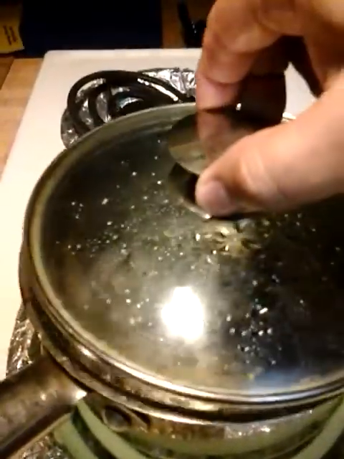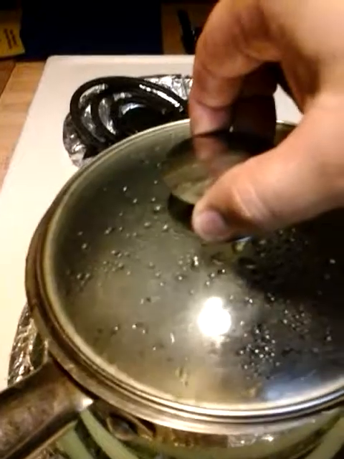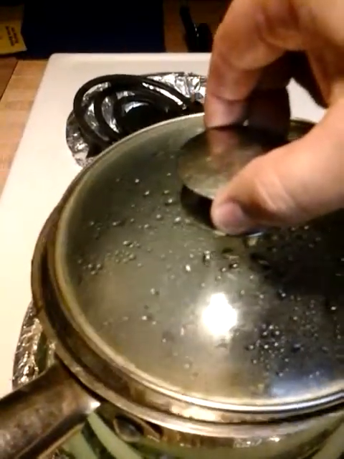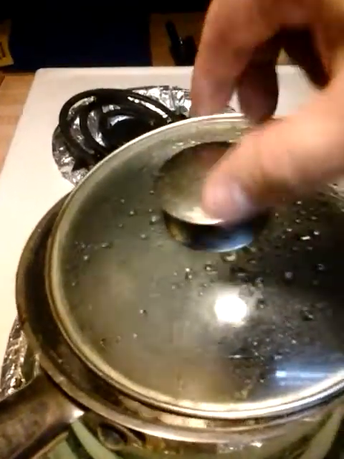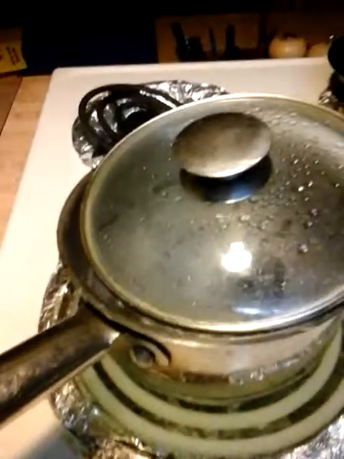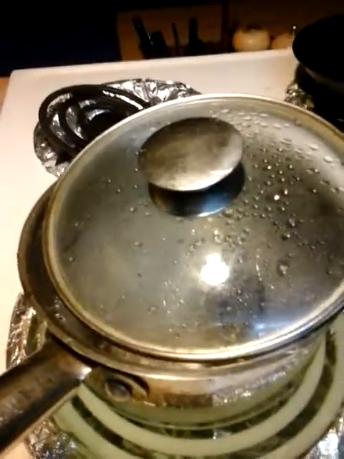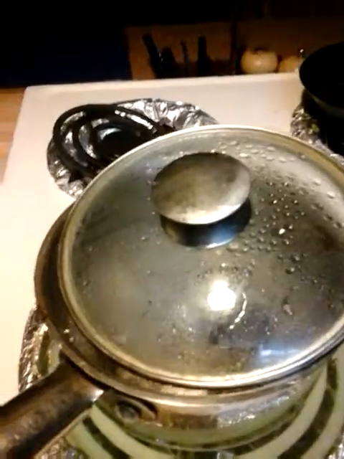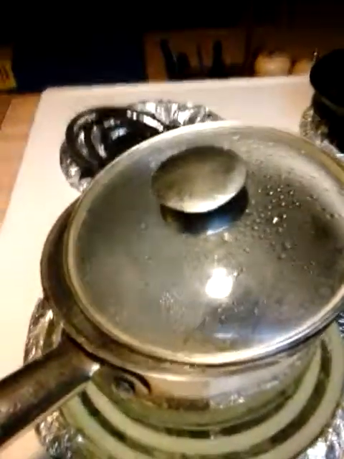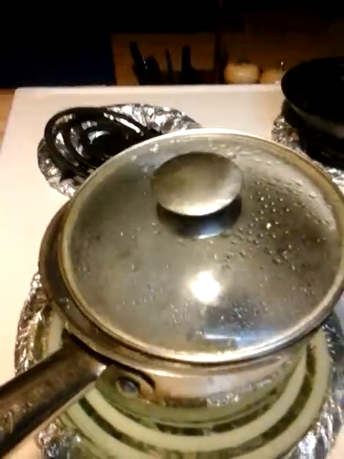Now if I put my cover on it, because steam is energy, by changing the state and putting the cover on, I'm trapping that energy. The energy is at 212 degrees because it's changing state. But because I trapped it, now that steam can be even higher.